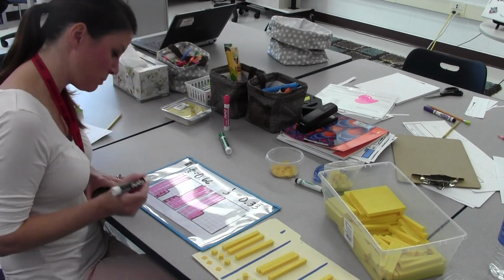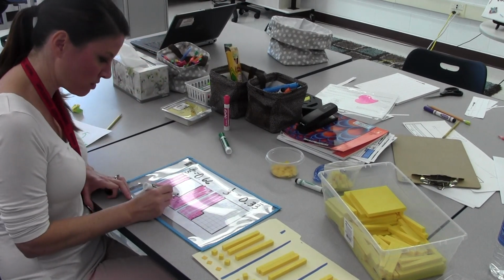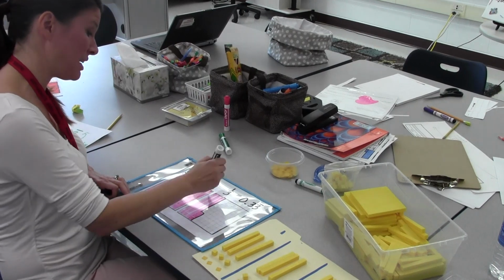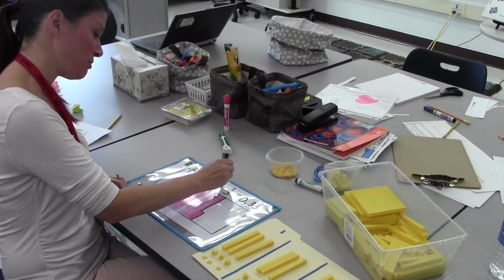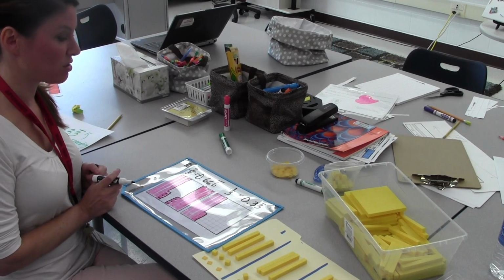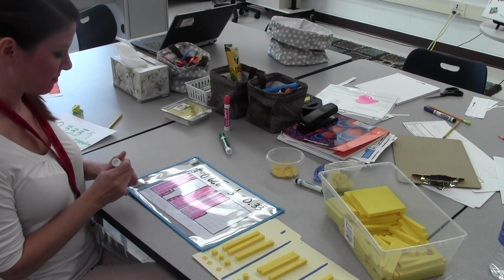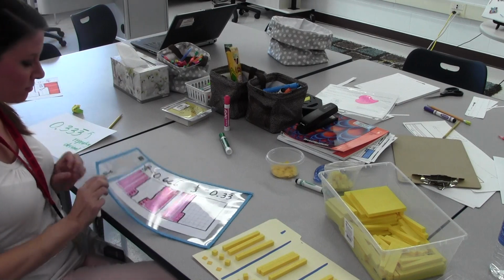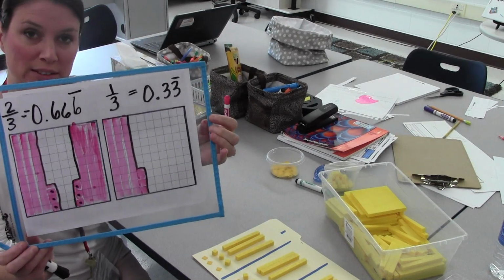Oh yeah, I remember this pattern. And I had 3 thousandths over here, and 3 thousandths over here make 6 thousandths. So this is 666 thousandths repeating. You hold that up. Hold it. So that's my model.